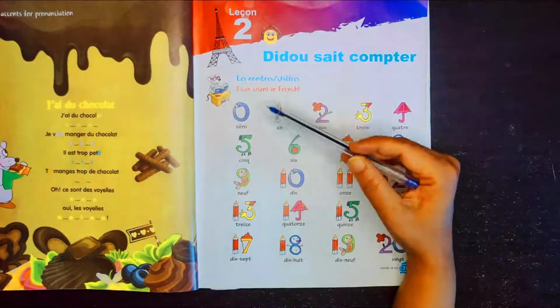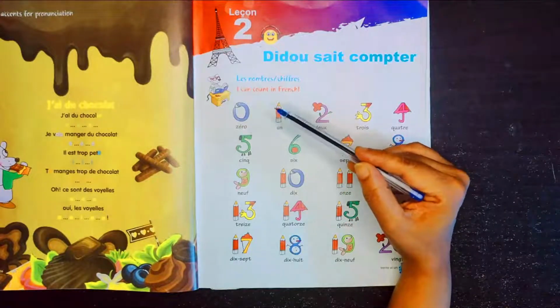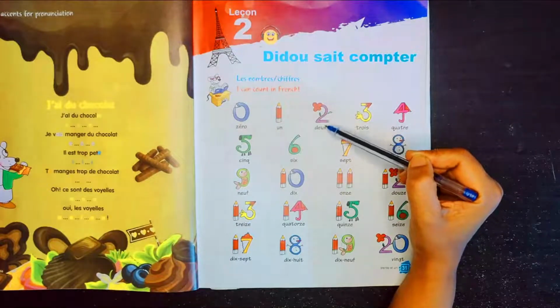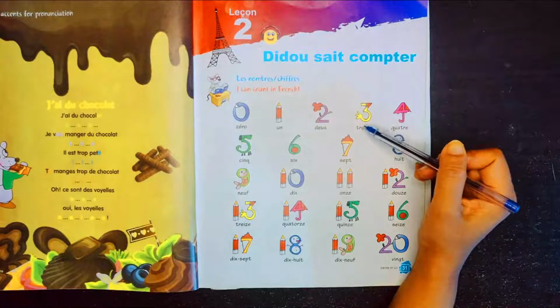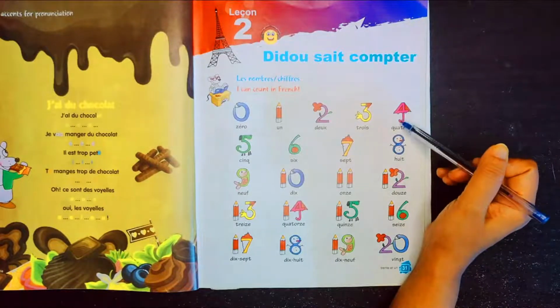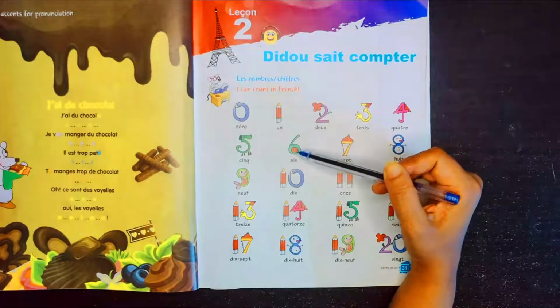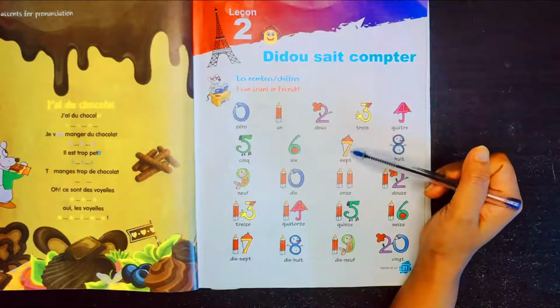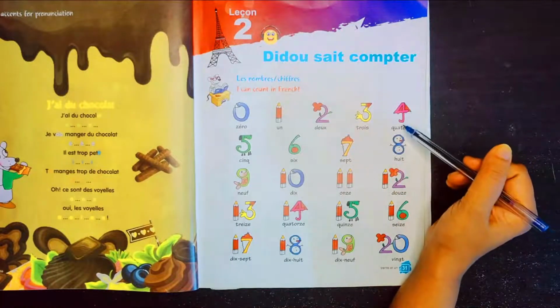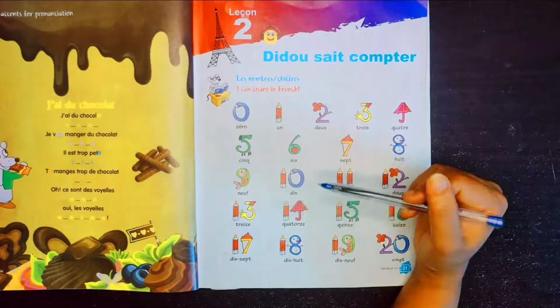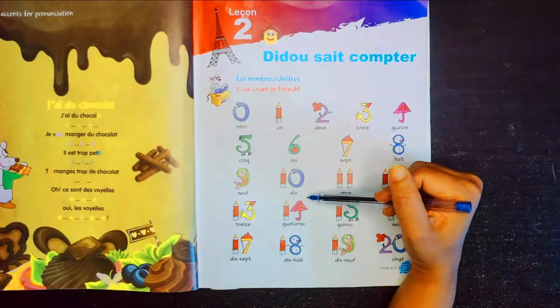So what do we say for 0? We say zéro. For 1 we say un. For 2 we say deux. For 3 we say trois. For 4 we say quatre. For 5 we say cinq. For 6 we say six. For 7 we say sept. For 8 we say huit. For 9 we say neuf. And for 10 we say dix.